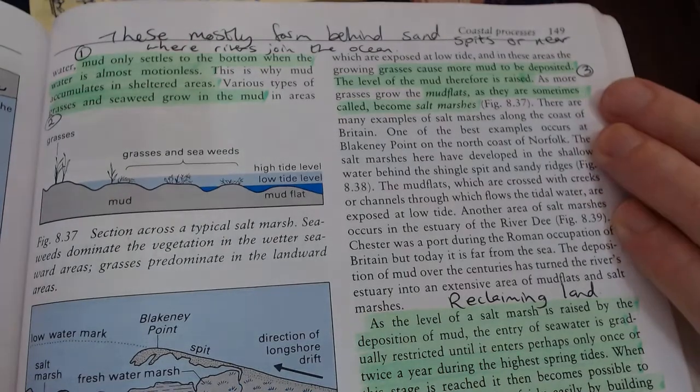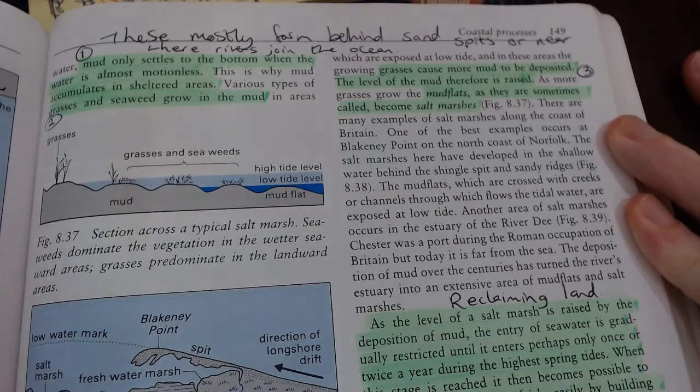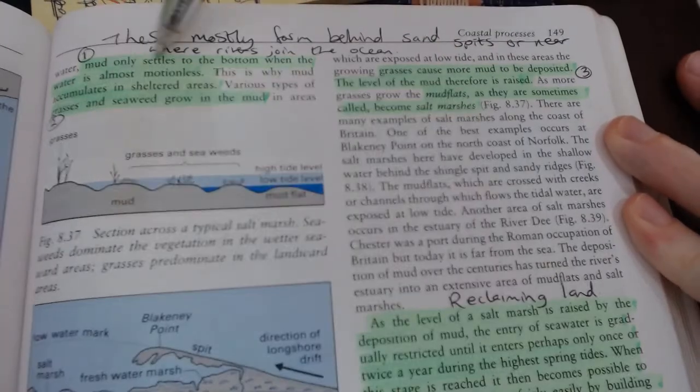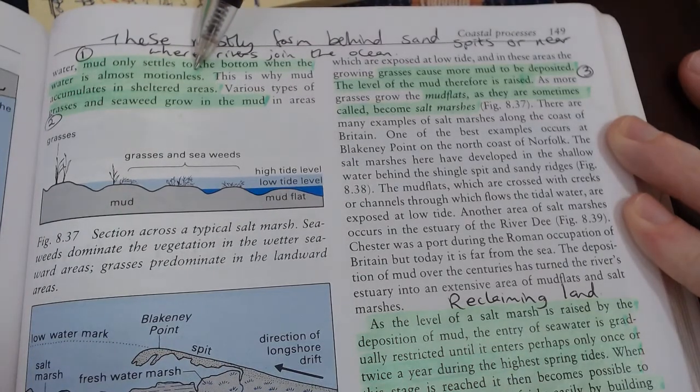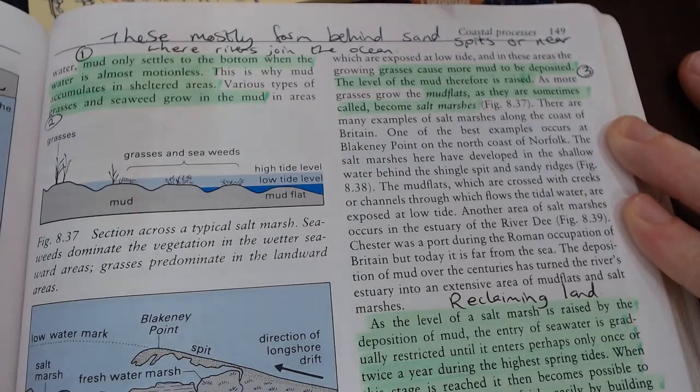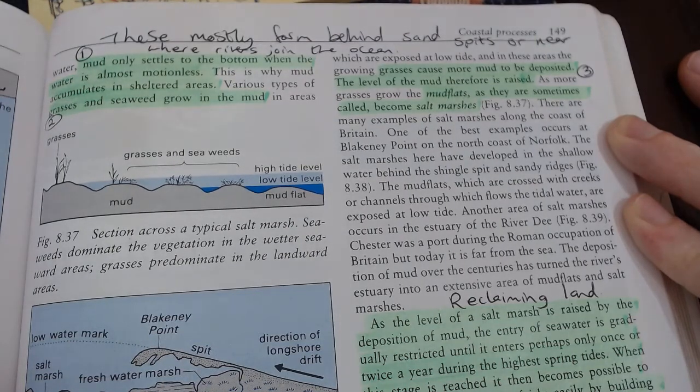So I put some little steps, 1, 2, and 3, into the formation of a salt marsh. Mud only settles to the bottom where water is almost motionless, so where it's very calm, again in behind sand spits and bars, or very close to the coast. That's step 1. So it accumulates in sheltered areas. Think back to our diagrams for our sand spits, what happens in behind them.